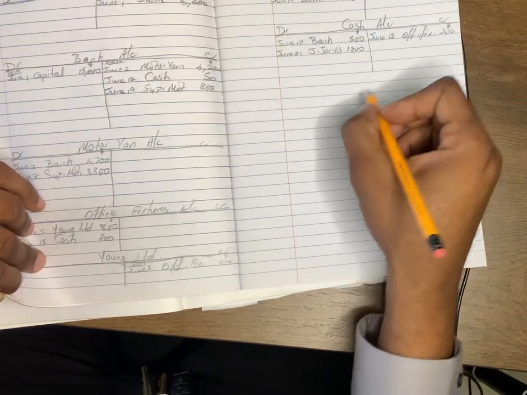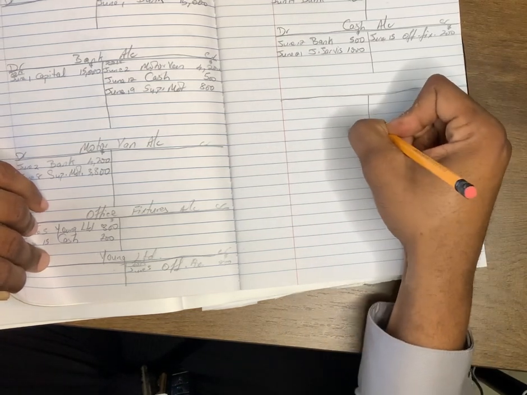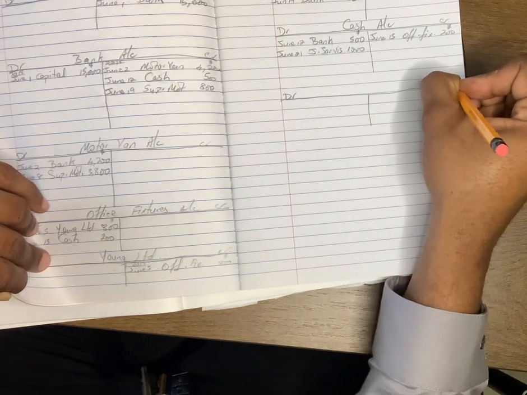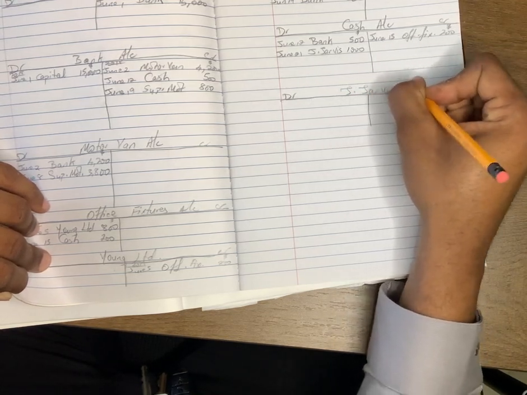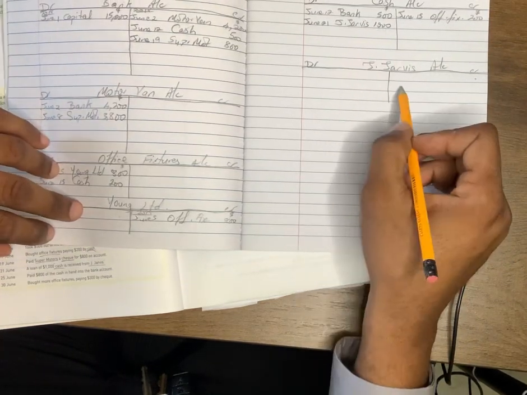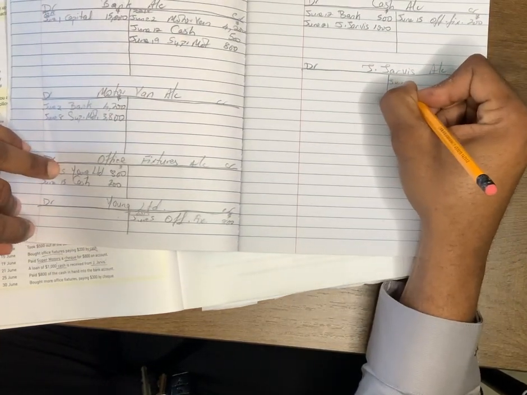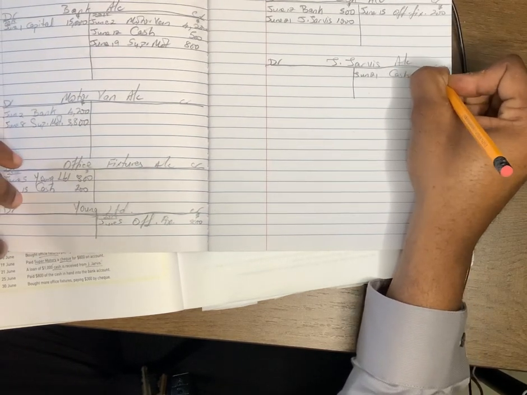I don't have a J. Jarvis account, so I'm going to have to open a J. Jarvis account. So go ahead, you draw up a J. Jarvis account. J. Jarvis account, right? And if the cash account is debited, then it means that J. Jarvis's account must be credited. June 21, cash, that is $1,000.